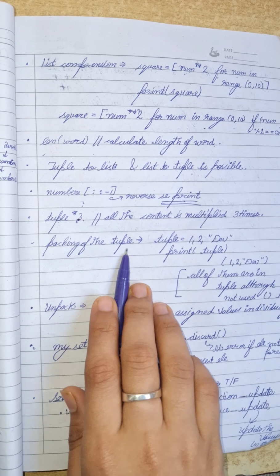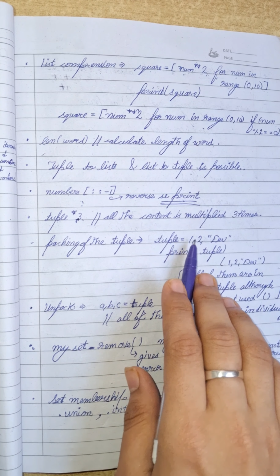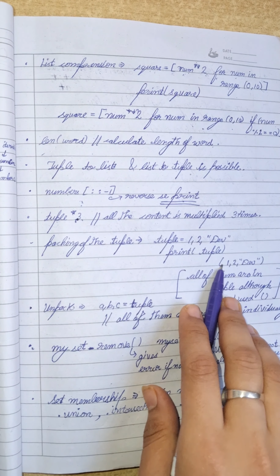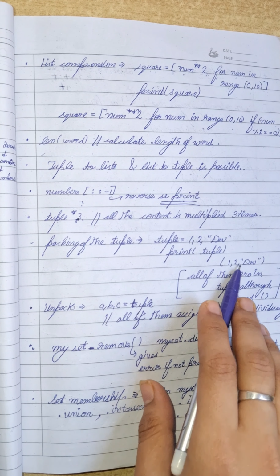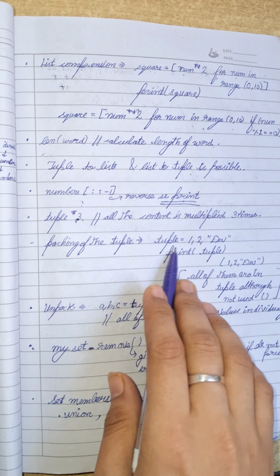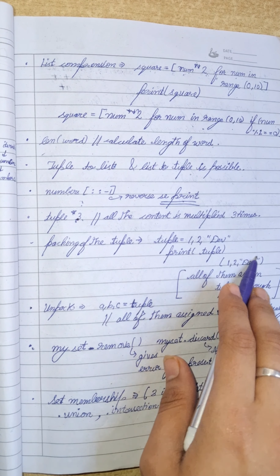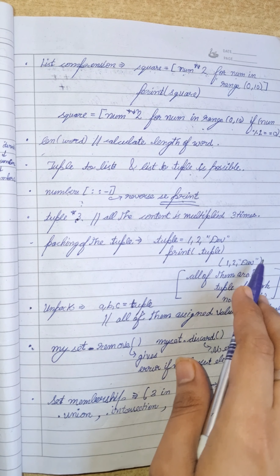Packing of the tuple. Tuple is equals to 1, 2, def, print tuple. So a tuple will be written in this format: 1, 2, def. Here you can think about why I have not used square or this type of brackets here.